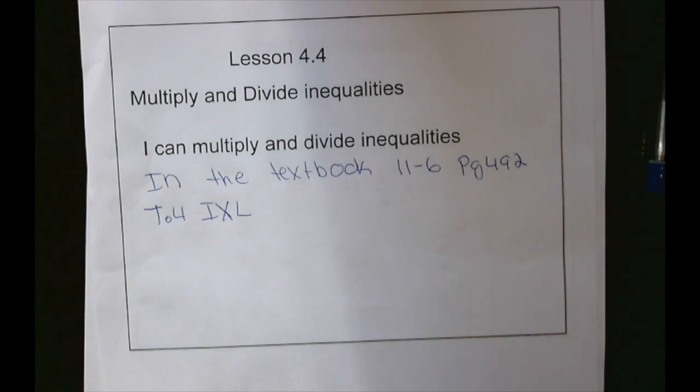Today we learned how to multiply and divide inequalities in one-step equations. For more information on multiplying one-step inequalities, you can go to 11.6 on page 492 in the textbook. You can also refer to T.4 on IXL. Thank you.